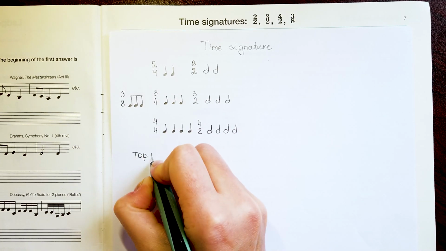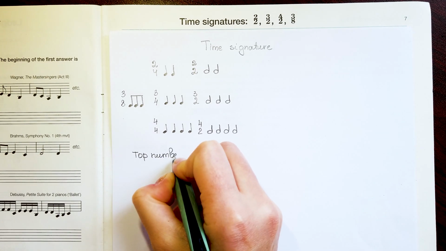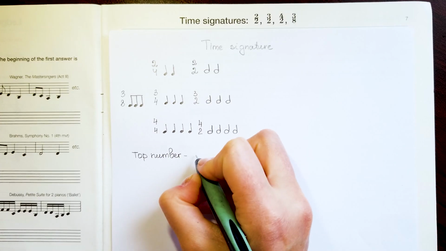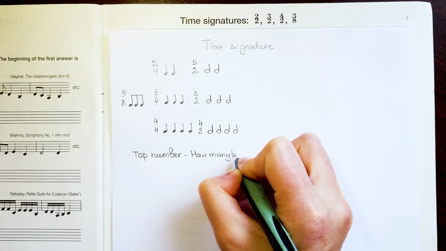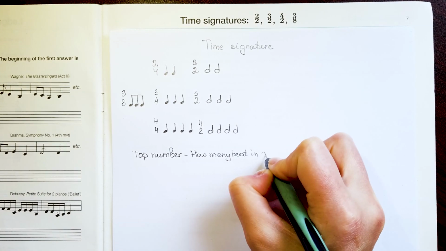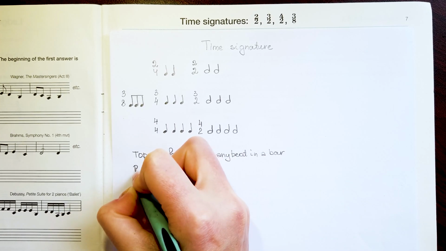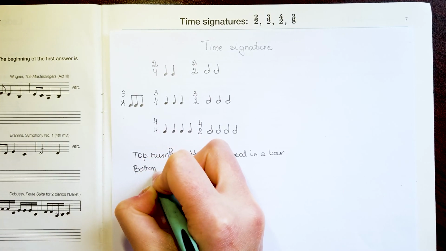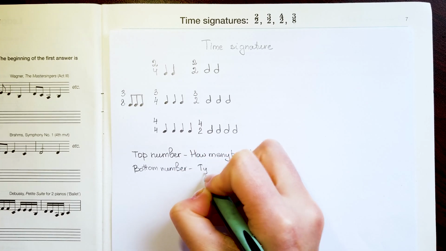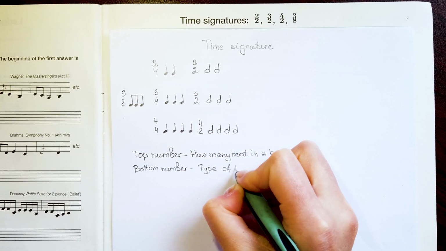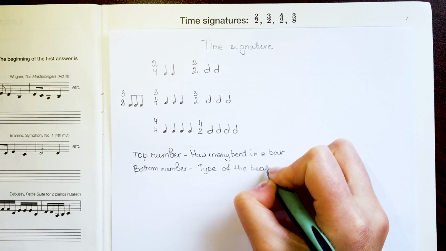So the top number always tells us how many beats we have to use in a bar: 2, 3 or 4. The bottom number always tells us the type of the beat in a bar. It can be quaver, crochet or minim.